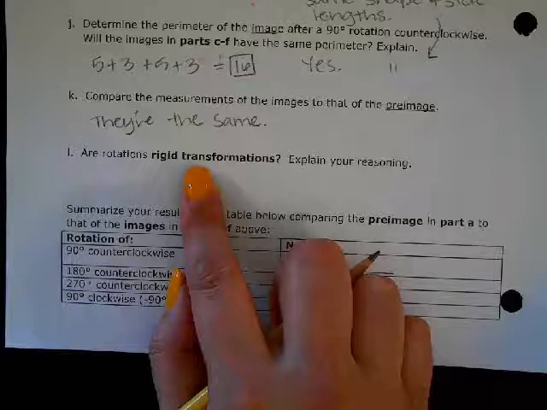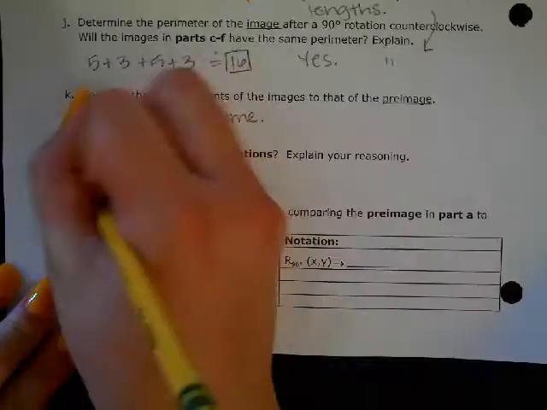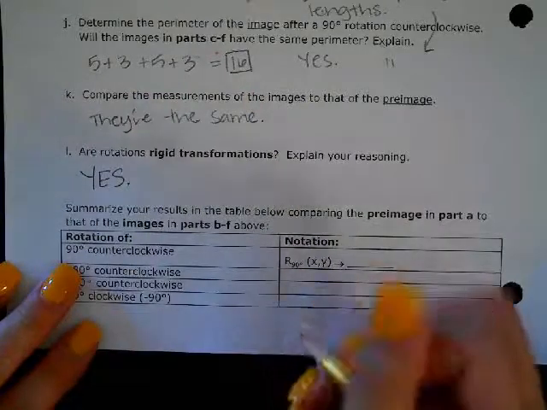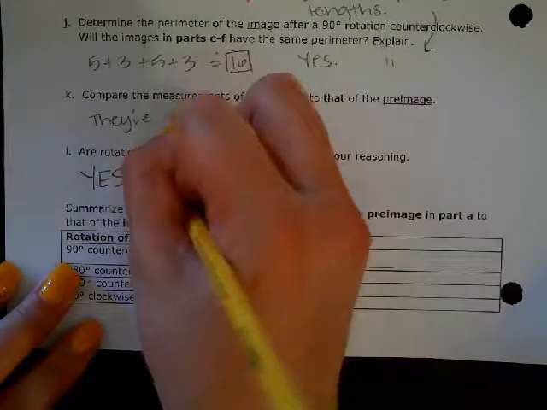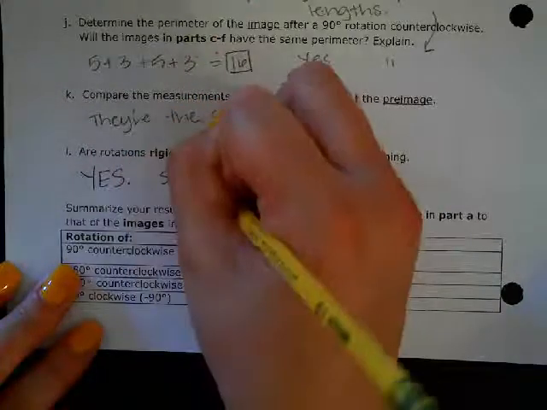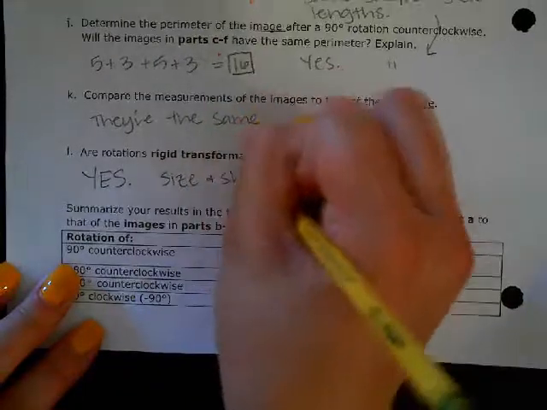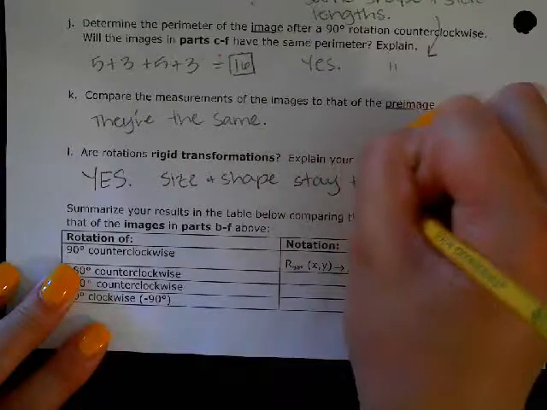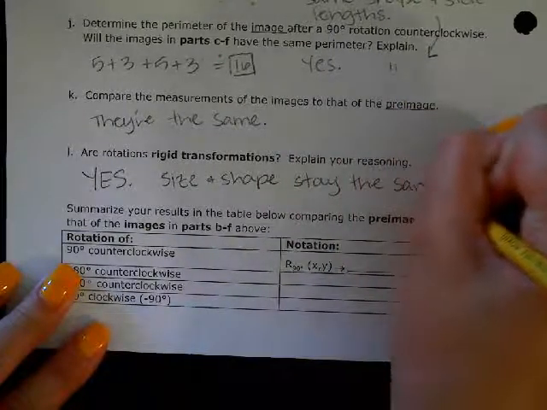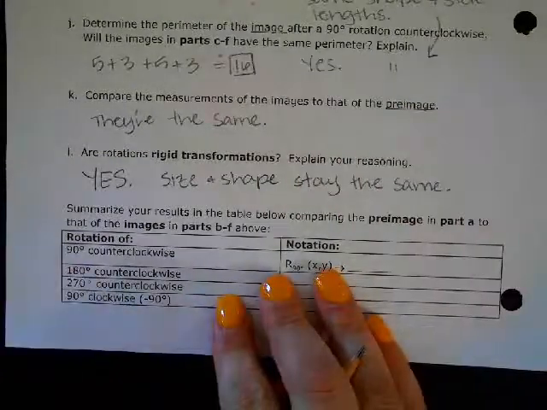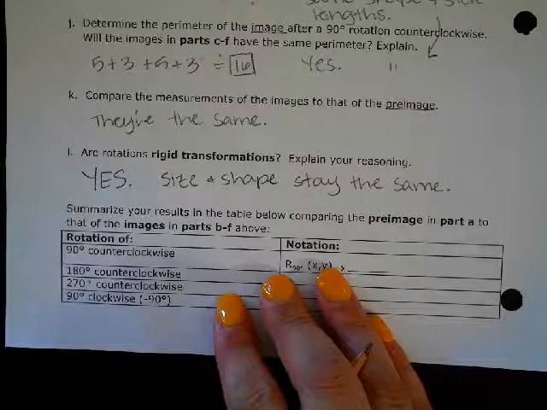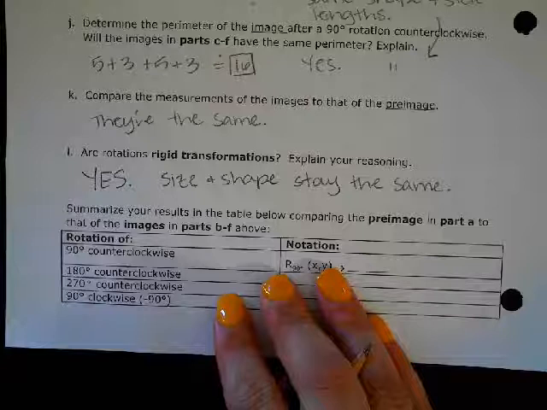Explain your reasoning. Size and shape stay the same. So that means that translations and rotations are both considered to be rigid transformations. We've learned about 2 transformations so far. They're both rigid.